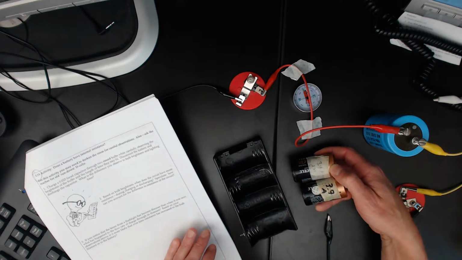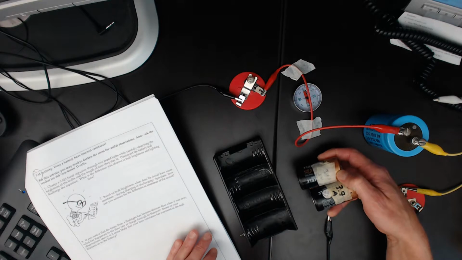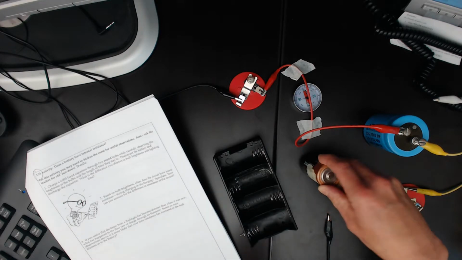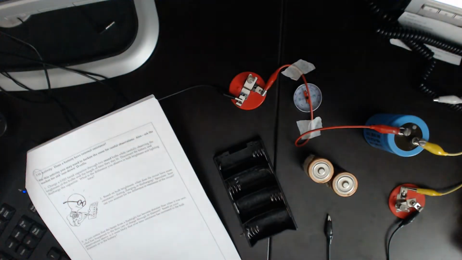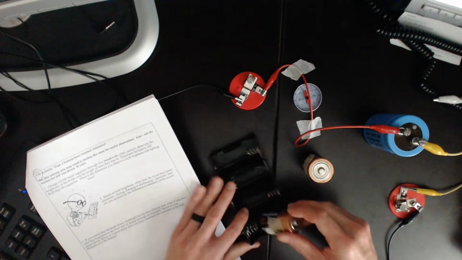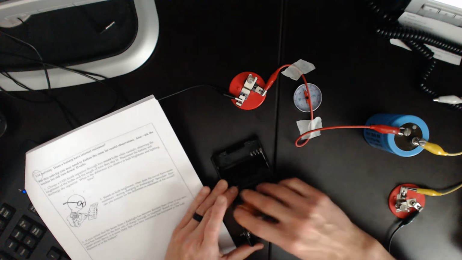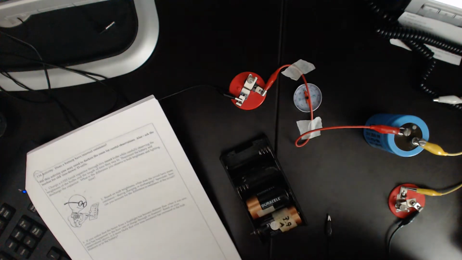They're marked 3.6 amps and 3.7 amps. And I'm going to shut the lights out like that. And then I'm going to put these in like this.